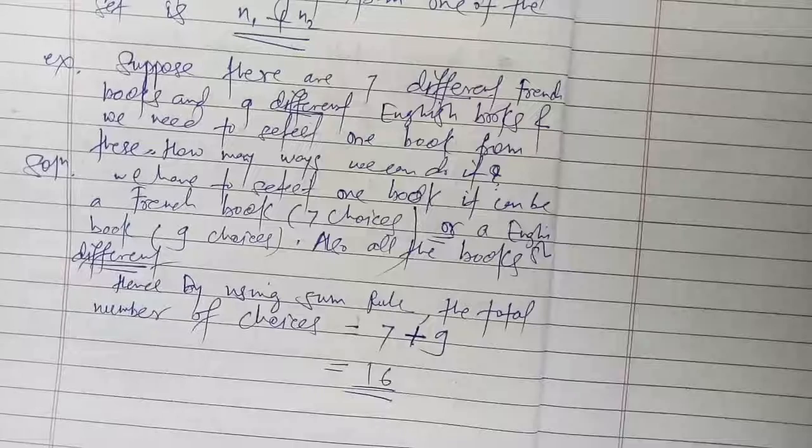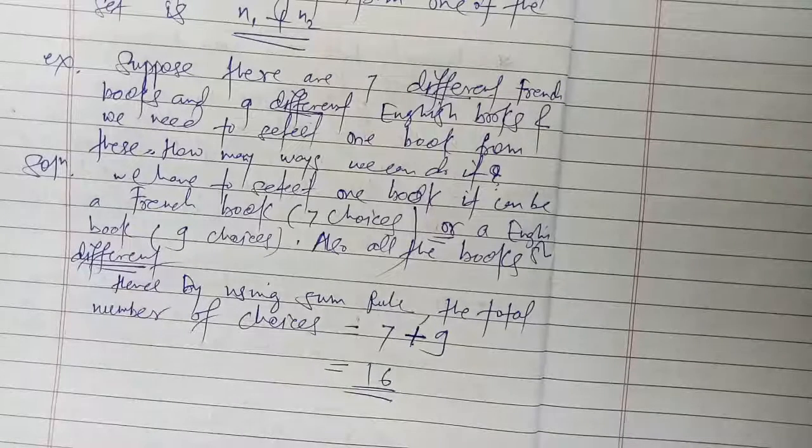Okay, if or is given, we have to use the sum rule. Sum means addition, and if there is and, meaning multiplication, we have to use the product rule. So I hope you have understood all parts. The remaining part we will study in the next lecture.